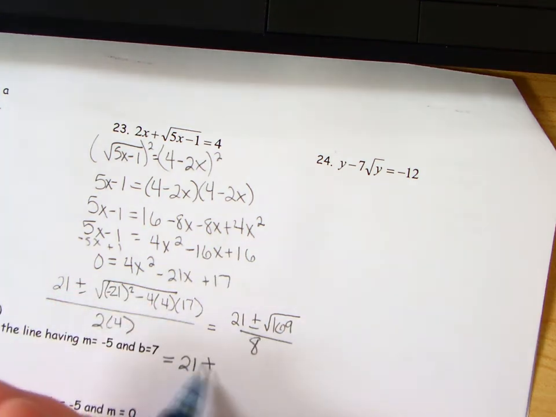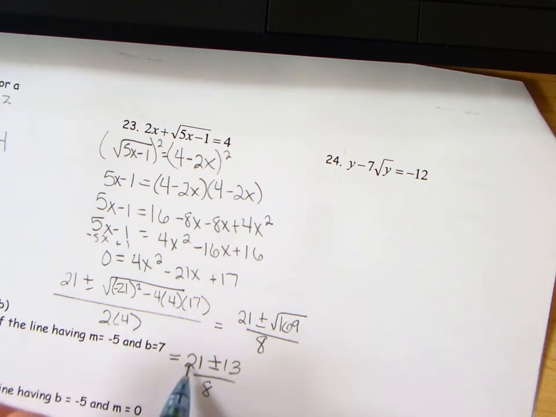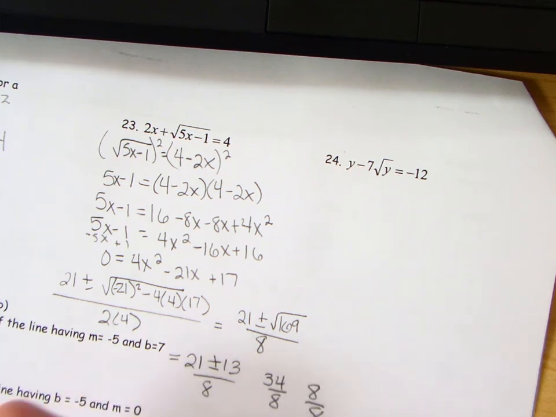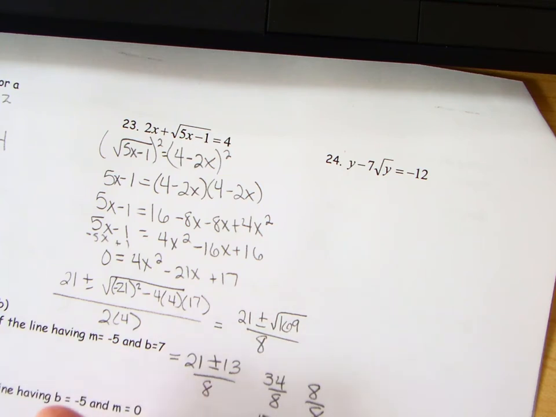That's 21 plus or minus 13 over 8. 21 plus 13 is 34 over 8. And 21 minus 13 is 8 over 8. That means my two answers are 17 over 4 and 1. Both of which you need to plug in to verify.